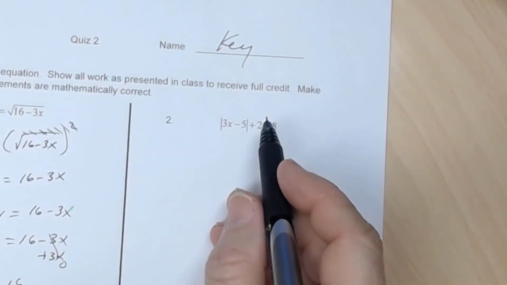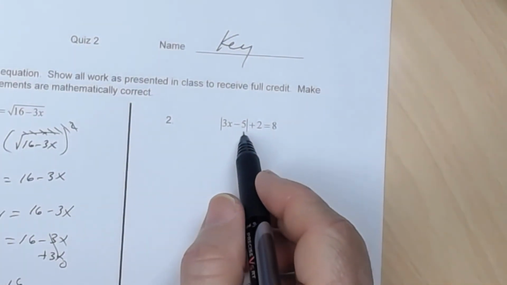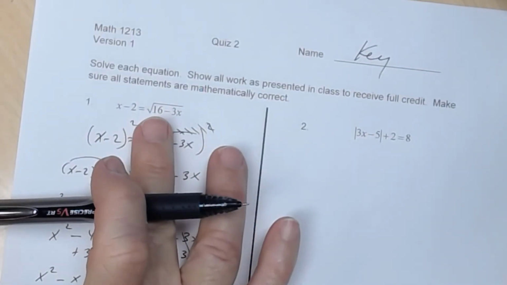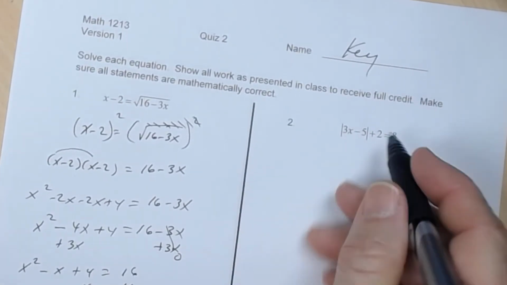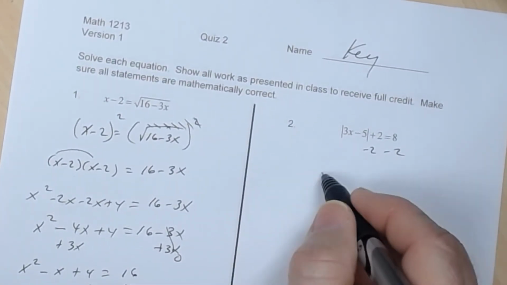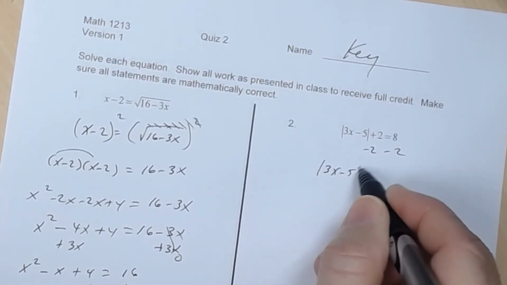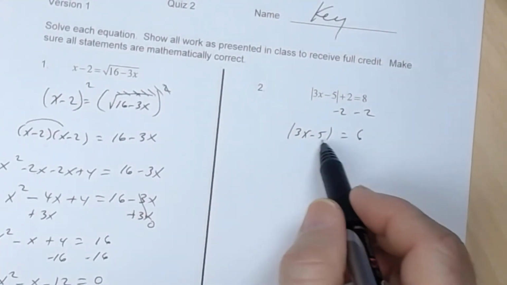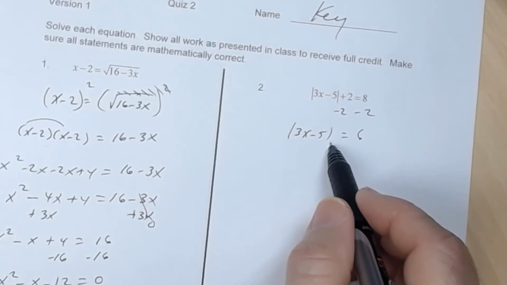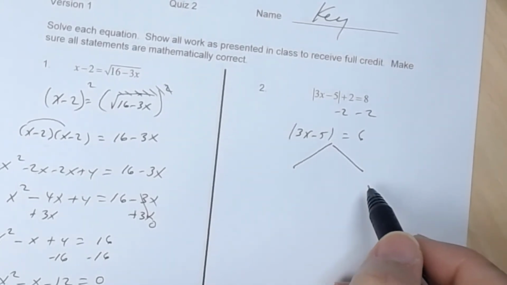Okay, number 2, you have the absolute value equation. When solving an absolute value equation, just like you did with the radical, you got to get the absolute value by itself. So I'm going to subtract 2 from both sides. I get the absolute value of 3x minus 5 is equal to 6. Once you get to that point, you're going to split it into 2 equations.